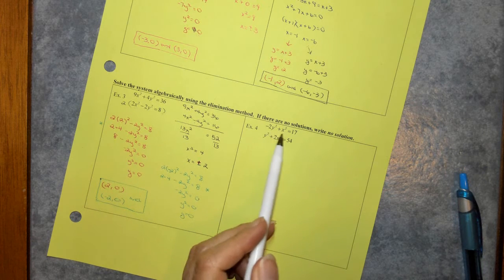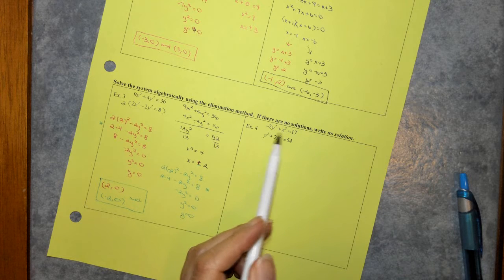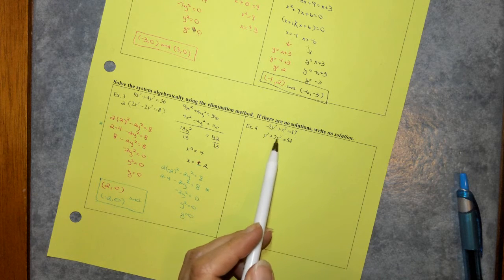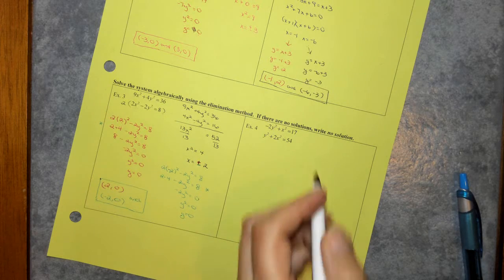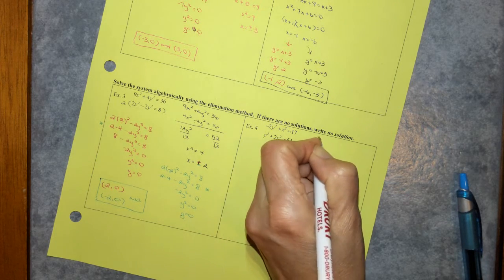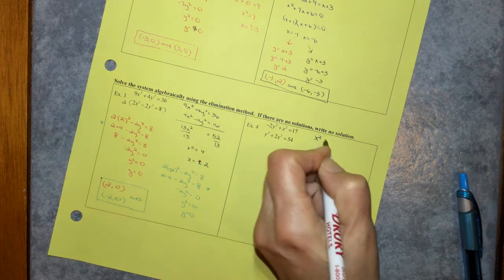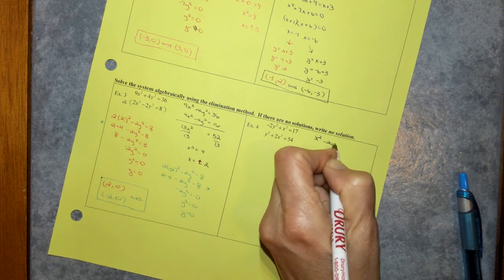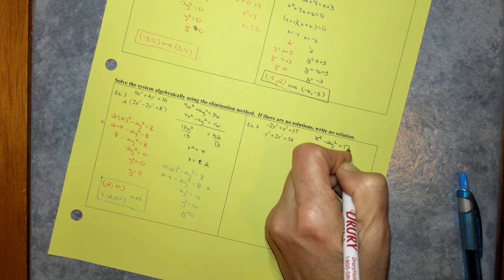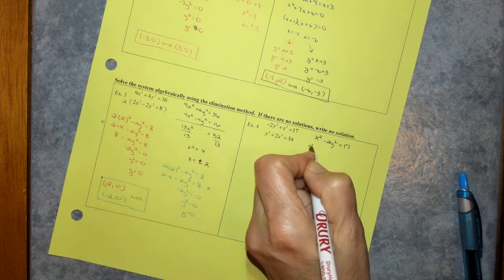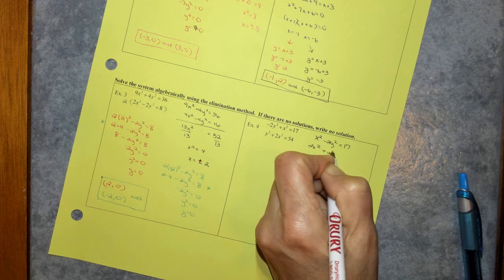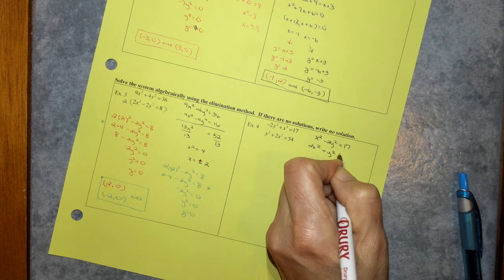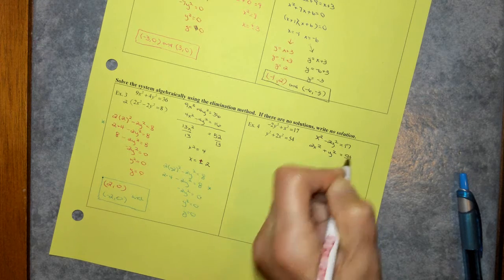One of the things I noticed immediately is that they're not even in order. The x squareds aren't before the y squareds. If that bothers you, you are welcome to fix that and reorganize it. Certainly I think it's never a bad idea to do. It also might make you pause for a second to think about what kind of shape both of these equations represent, because that might inform you as to how many points of intersection are possible.